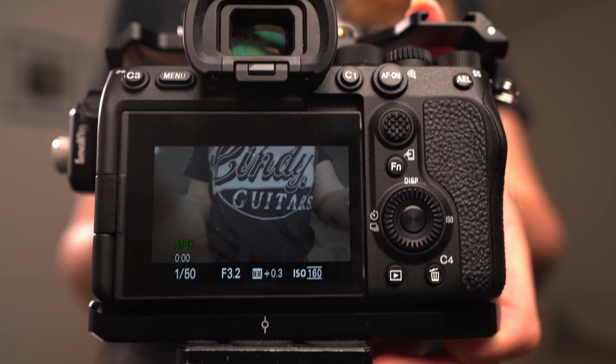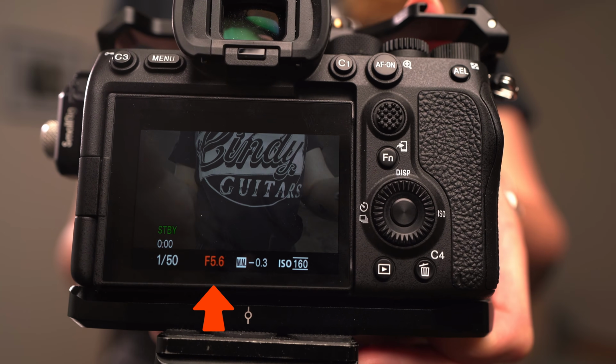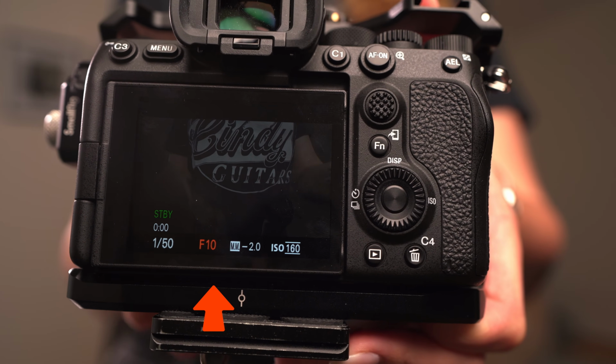With digital cameras, it's usually a function that's on one of the thumb wheels, and you can find it relatively easy. Most digital cameras do have the letter F in front of the aperture, but for the ones that don't, it's always going to be a whole number or a decimal. It's never going to be a fraction.